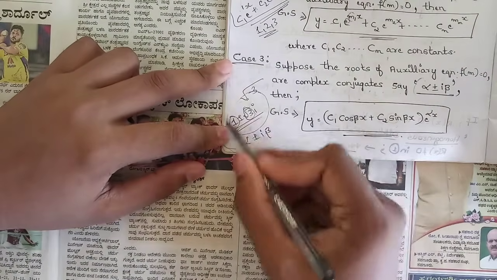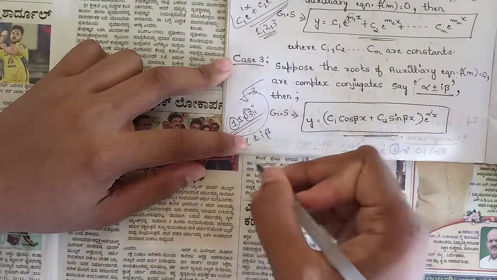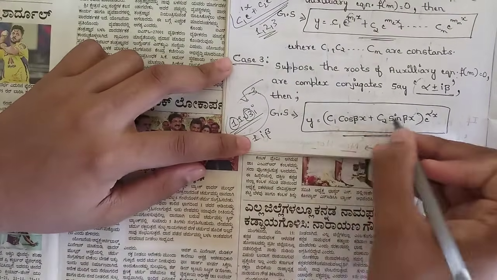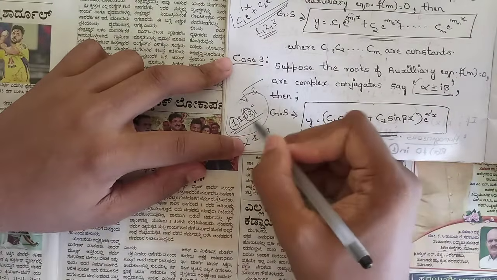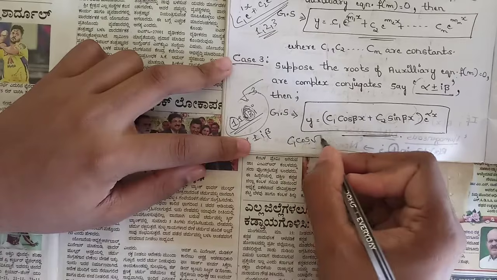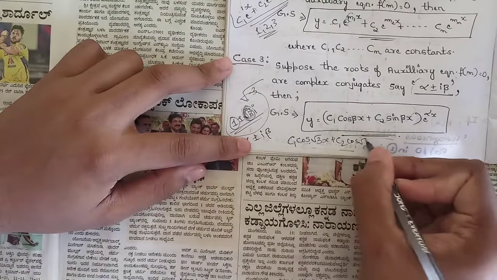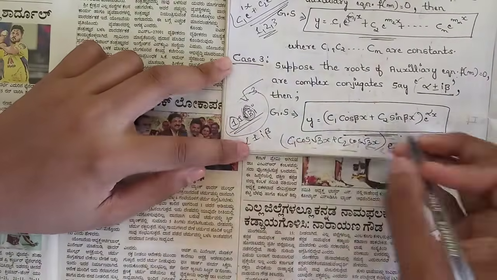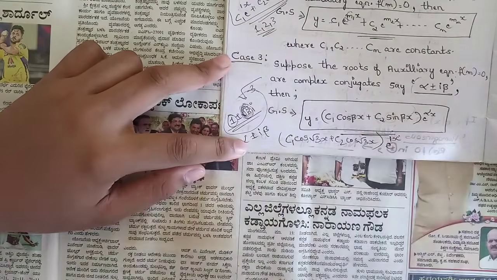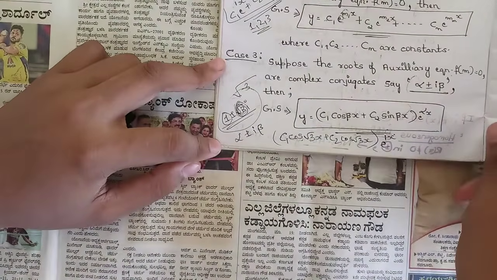So let's try to write the general solution for this. Let's take an example. According to the formula, c1 cos beta x, where beta is root 3, root 3x, plus c2 sin, again beta is root 3x, into e power alpha x, where alpha is 1, so e power 1x. In this way we represent it. This is the third case.